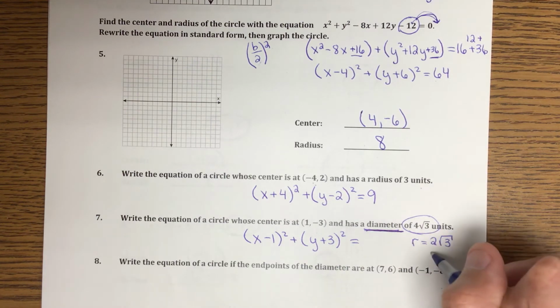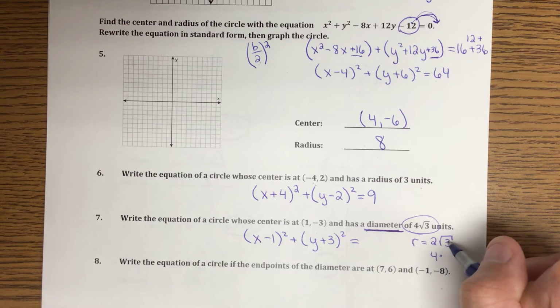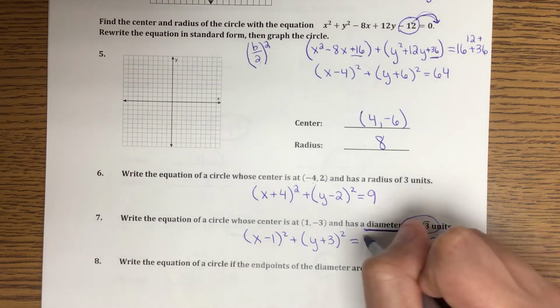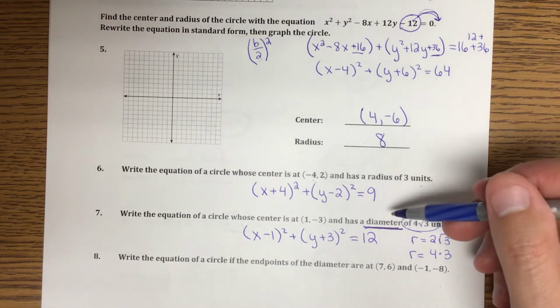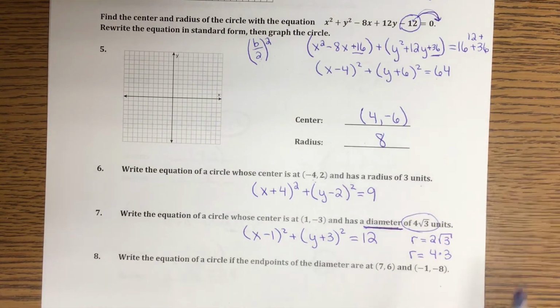So 2 squared would be 4. Square root of 3 squared would be 3. So it looks like the radius is going to be 12. So be careful on that. If they give you the diameter, divide by 2.